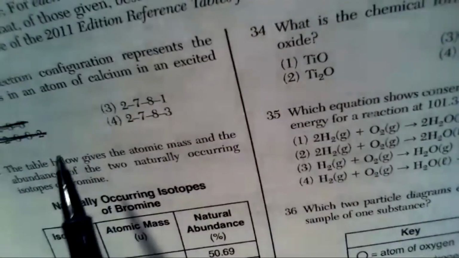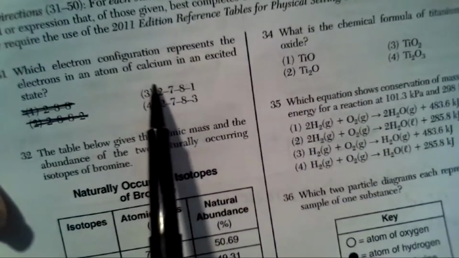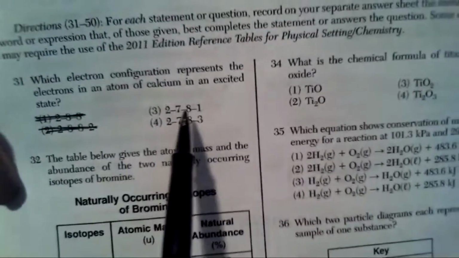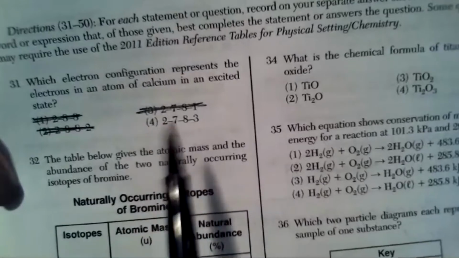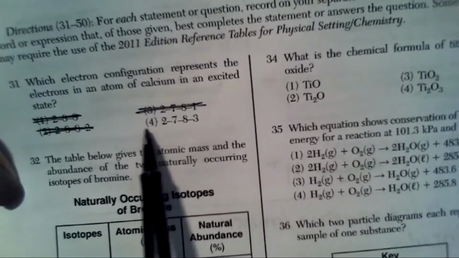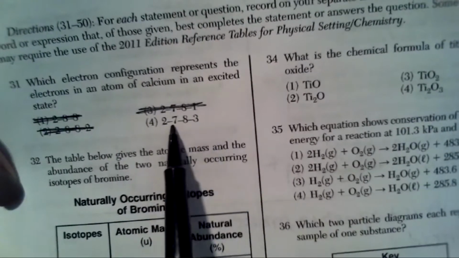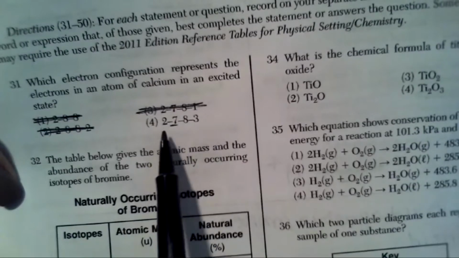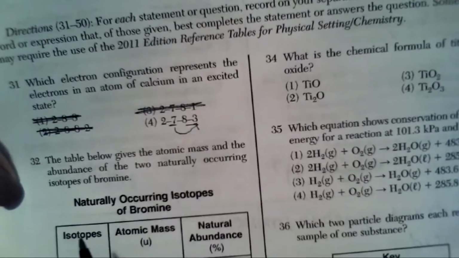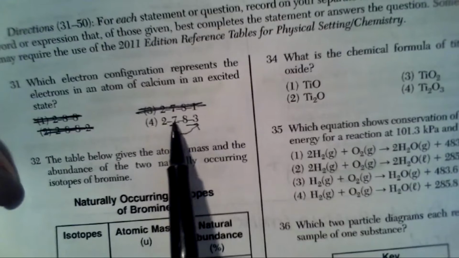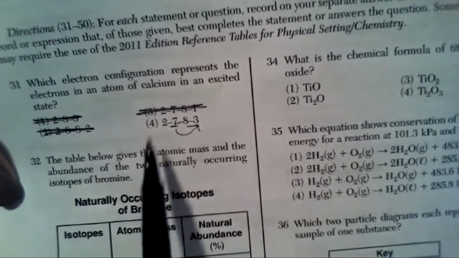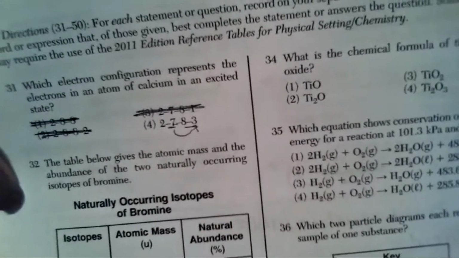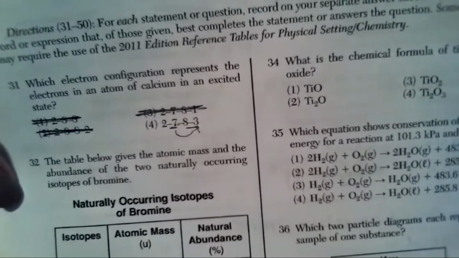Actually, we lost 2 electrons. 15, 16, 17, 18. Yeah, that is still not enough electrons. And here we have our full 20. So what happened here, we had an electron from level 2 jump up to level 4, subtracting 1 from here and adding 1 there. That is calcium in an excited state.